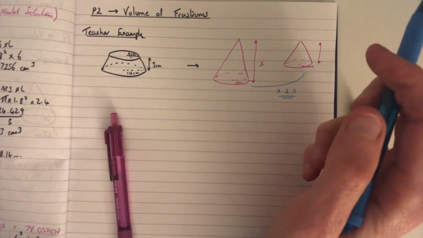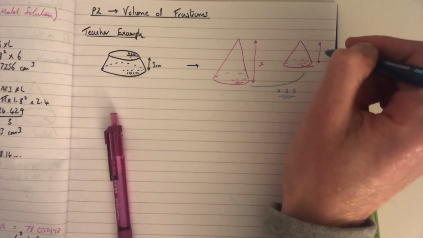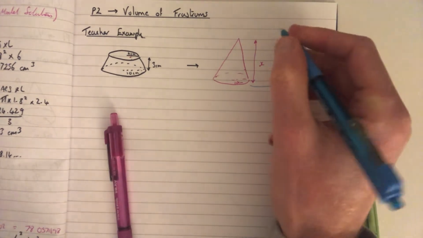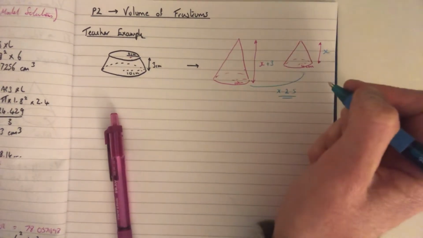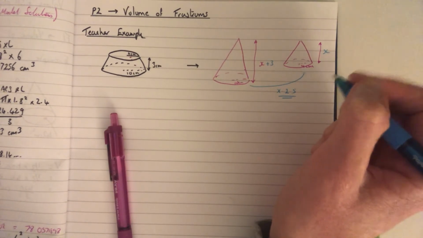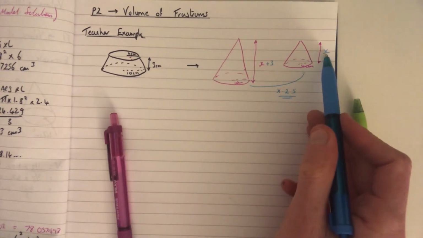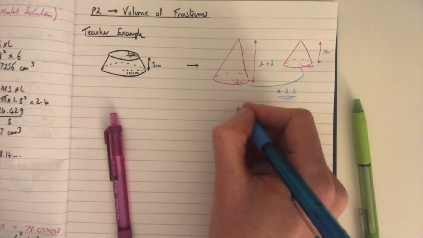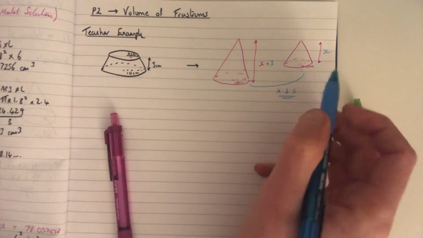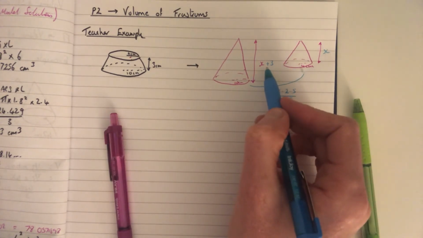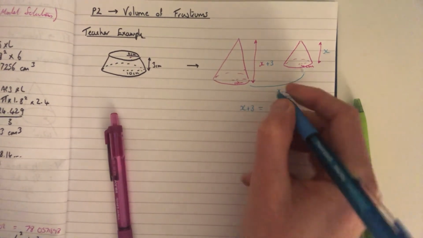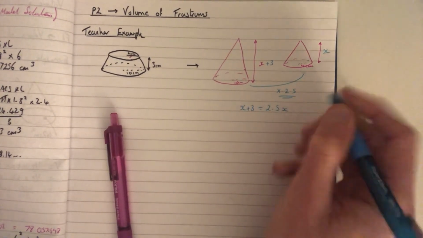So we have the height of the smaller cone, which we'll call x, and the height of the bigger cone is x plus 3. So if we were to take this x and times it by 2.5, we should get this height here. So we could write an equation for this. We could write x plus 3 must be equal to 2.5 times x.